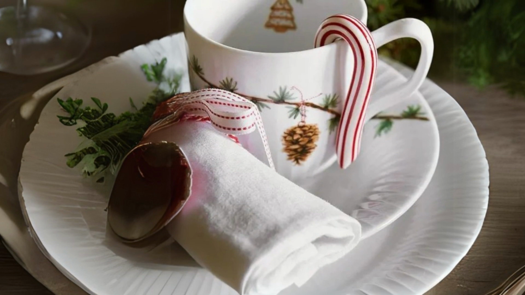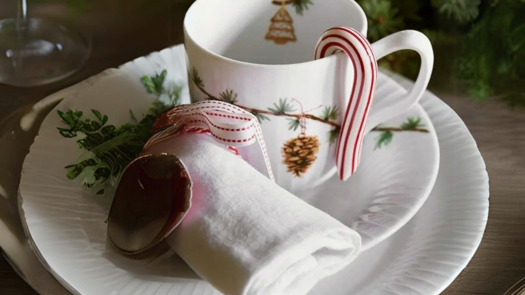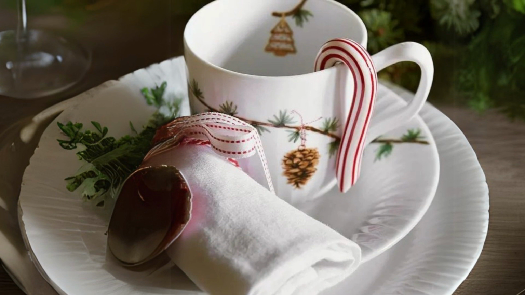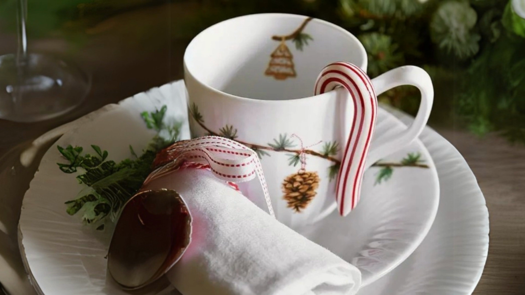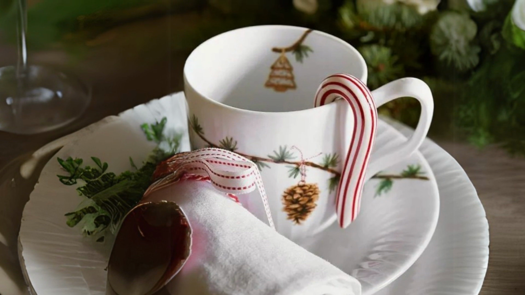Elegant candy cane place settings. Set a chic tone with white printed porcelain, simple white napkins, and candy canes as accents. This minimalist approach is timeless and sophisticated.